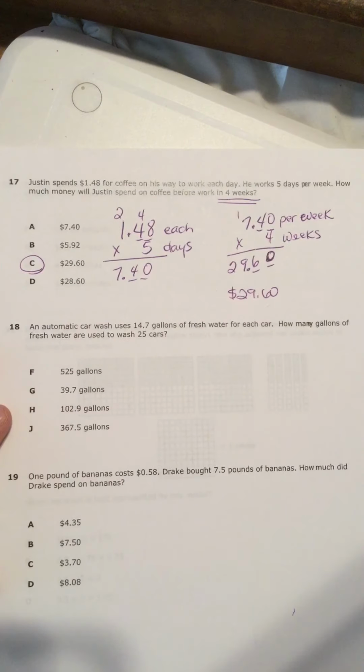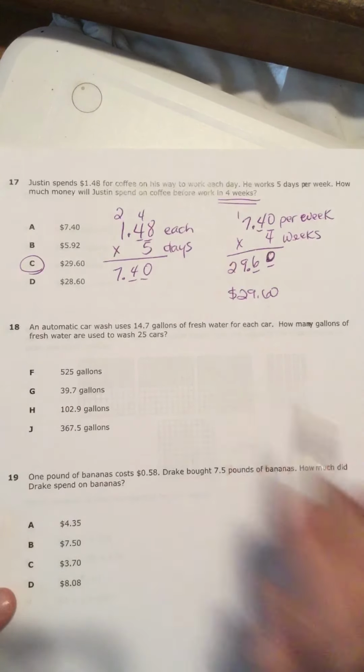Y'all should make this a math question for Miss Gibson. Don't tell her I said that.